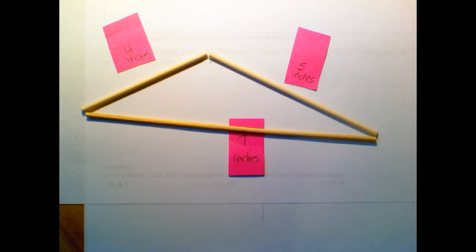and that is basically what the triangle inequality says. It says you take any 2 sides of a triangle, add them together, they have to be longer than the third side.